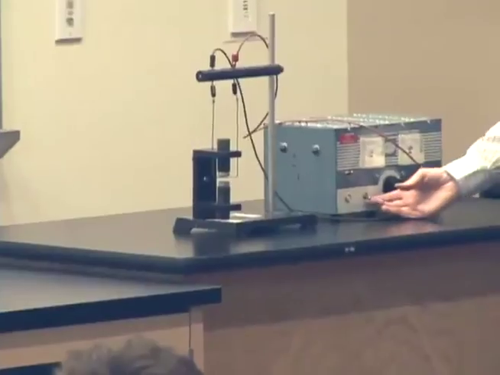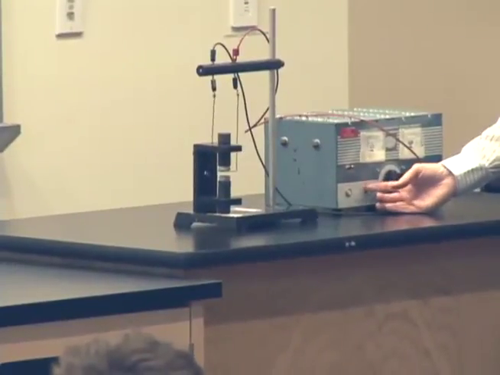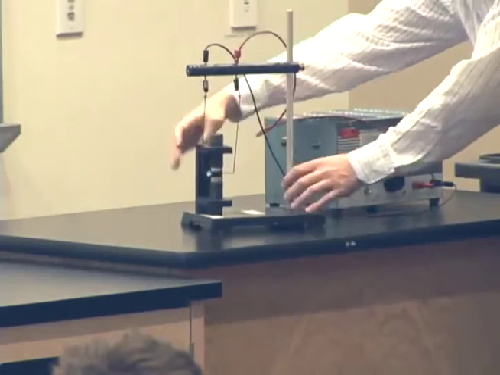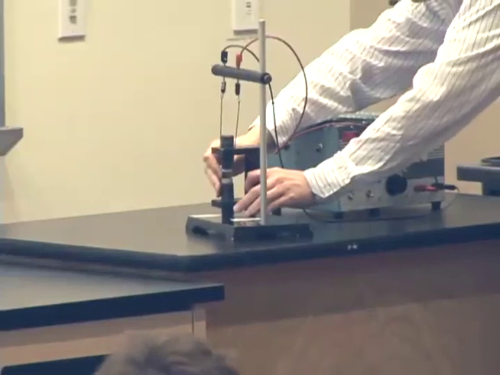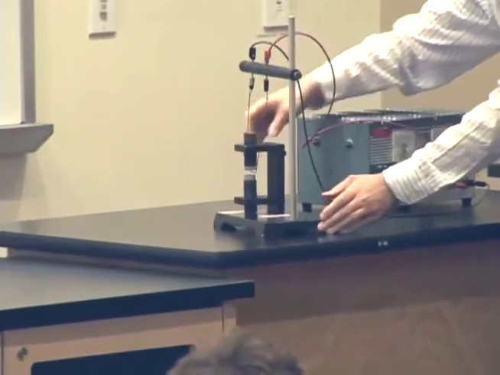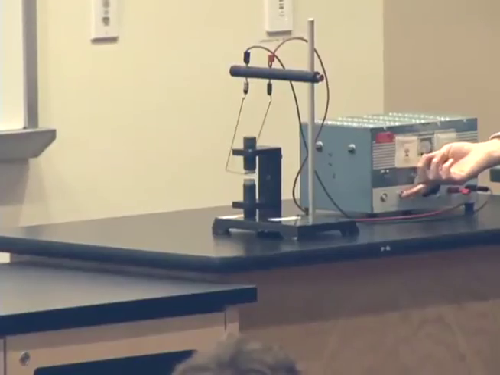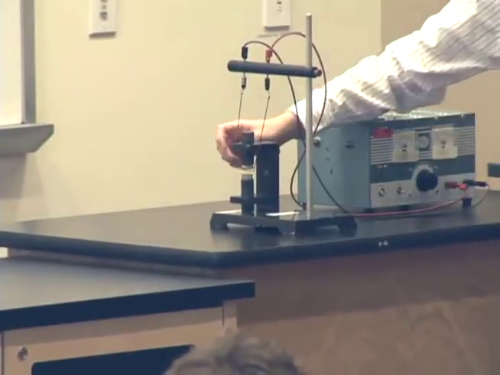Let's try it. Lo and behold, the wire actually bounces out in front. Can everybody see that? If I arrange this, maybe a sideways view might be a little easier to see. Turn the current on, and you can quite clearly see the wire bounce out in front, and then it's getting stuck here.